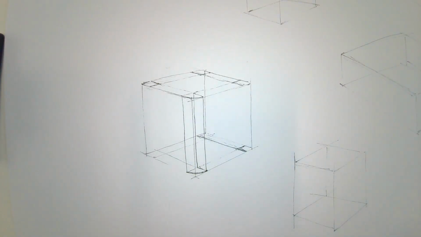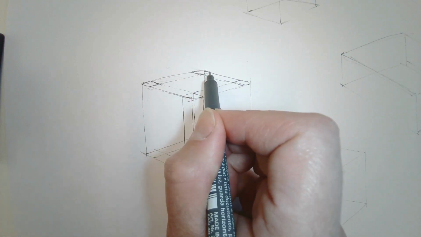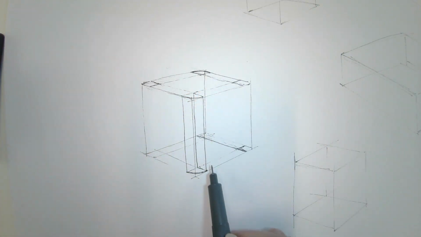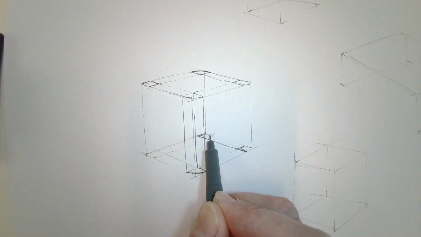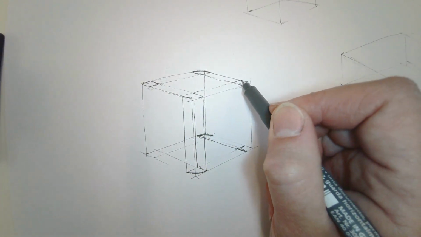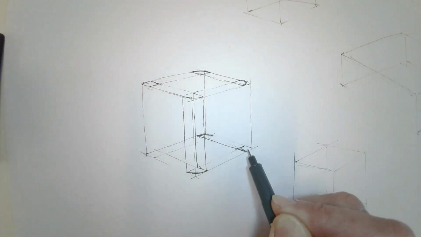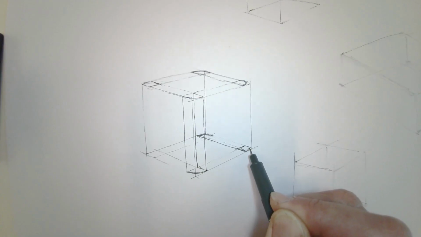Okay, so now I'm going to just round these corners. Over here it will be a little flat because it's the flatter side of the ellipse. Over here you will have a rounding, just like over here.